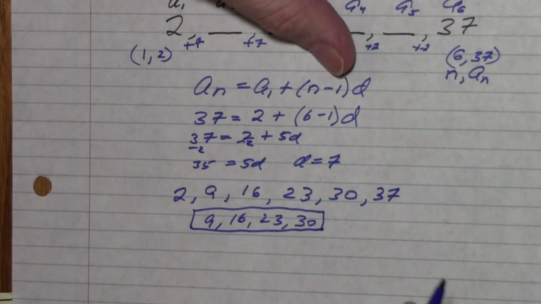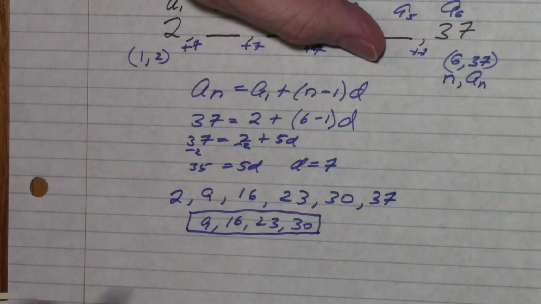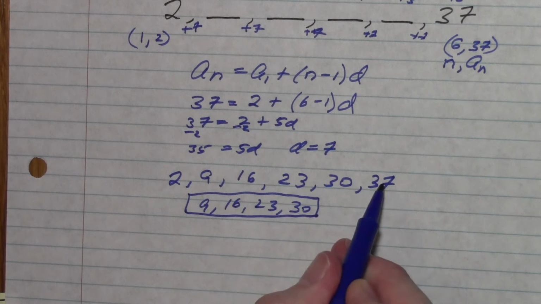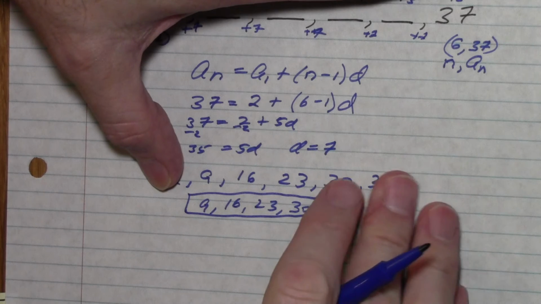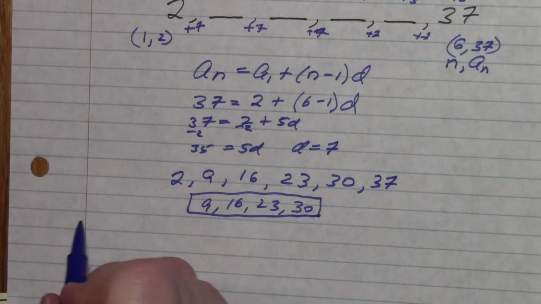Oops, I think I went a little bit below the video page, but now you can see what I'm looking at. A1, A2, A3, A4, A5, and A6, and these two we already had, so the four arithmetic means are these four numbers.